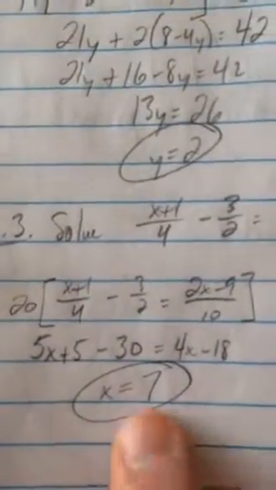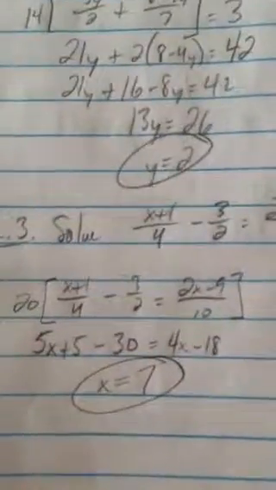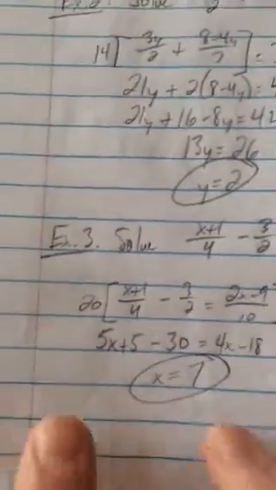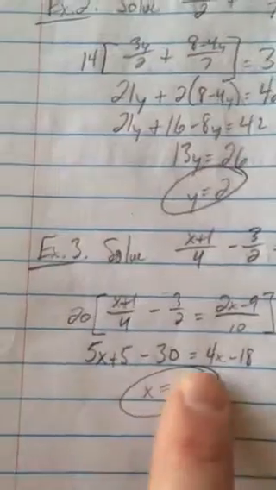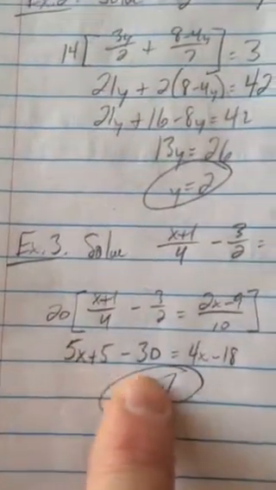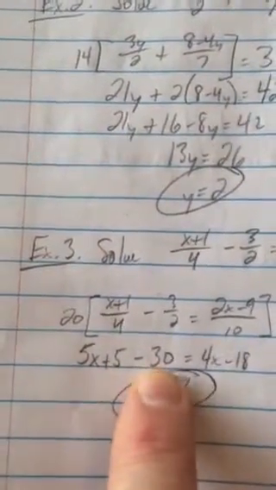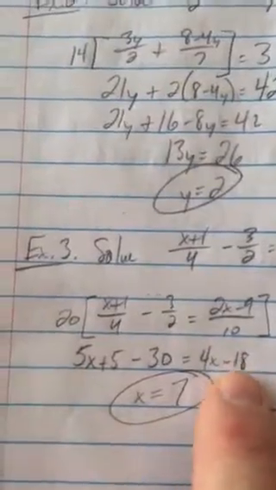And then I should get an answer of 7. You should try that one on your own. Make sure you can get that. But again, like terms here, subtract 4x, you get x. Here you have negative 25 on this side, so add 25. Negative 18 plus 25 is where you get 7.